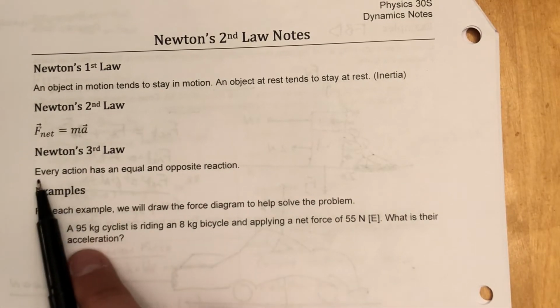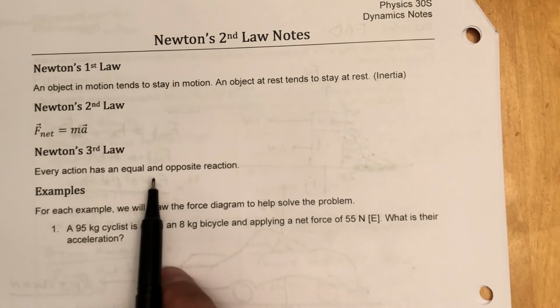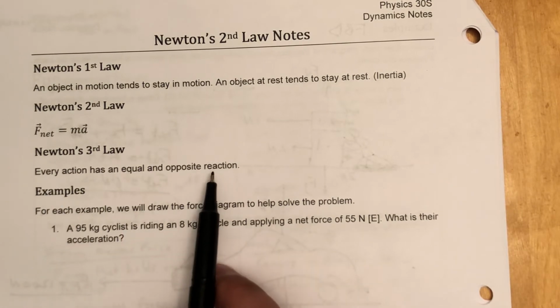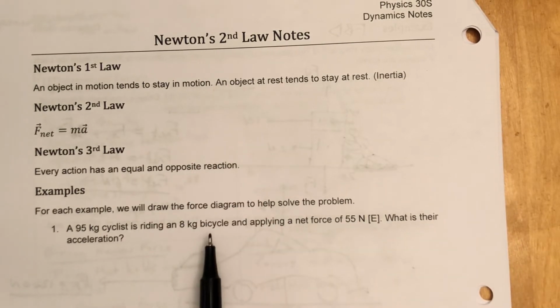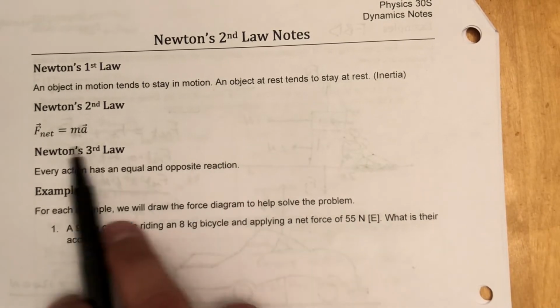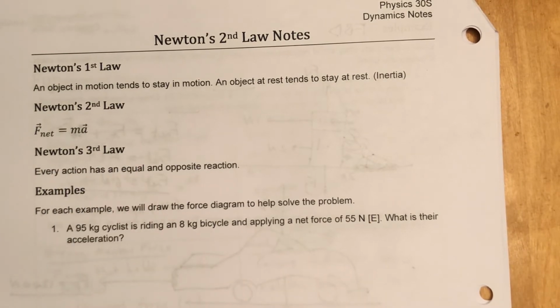And thirdly, third law: every action has an equal and opposite reaction. So we have already begun to look at this with the force normal versus force of gravity. And so that's one concept within the third law. So let's actually just dive in and do a couple examples here.